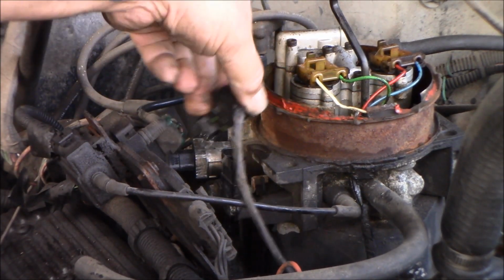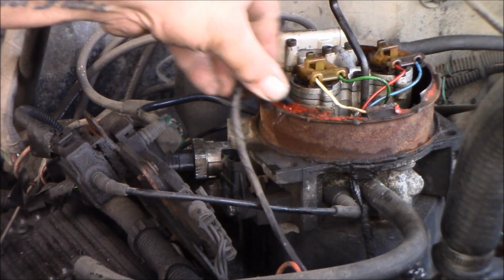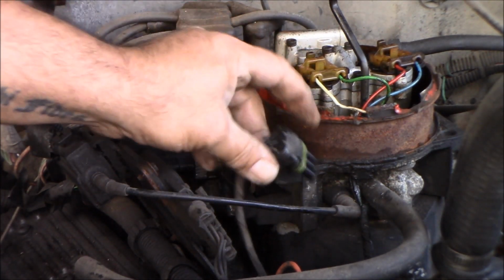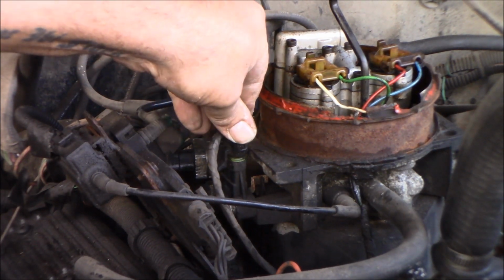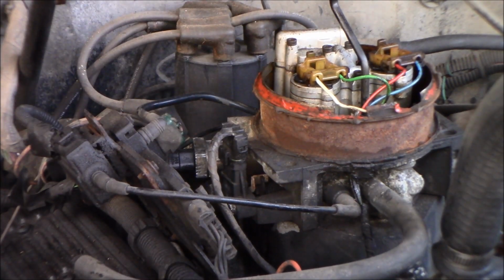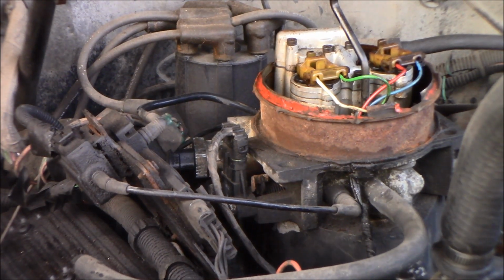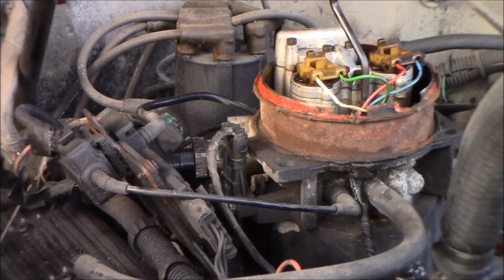I am fairly satisfied that they are cleaner than they were. Let's start this thing up and see if we no longer have the code.